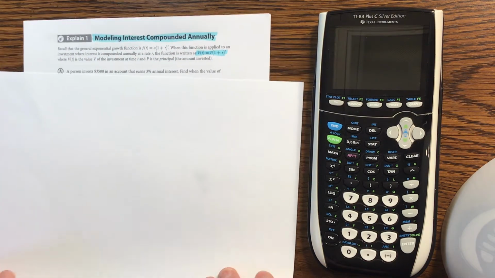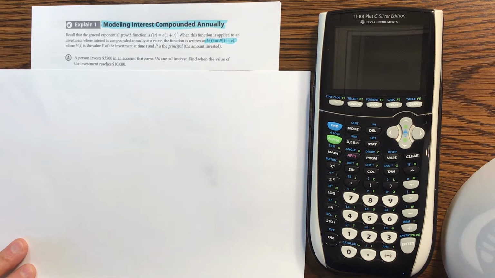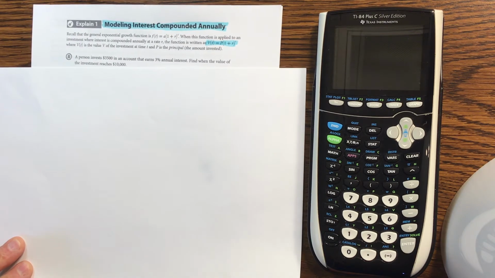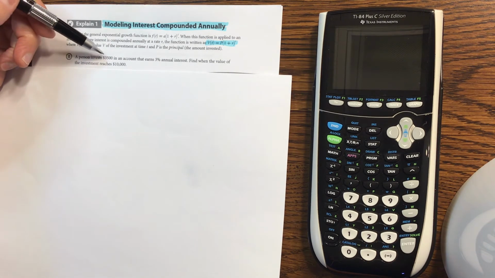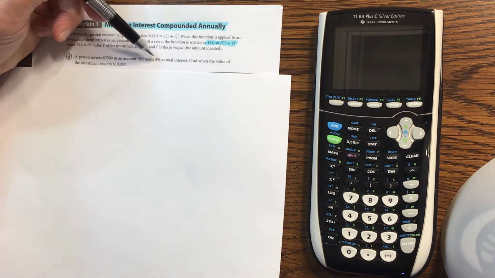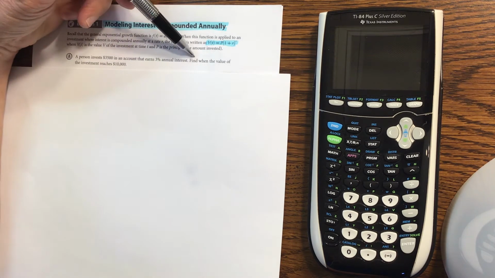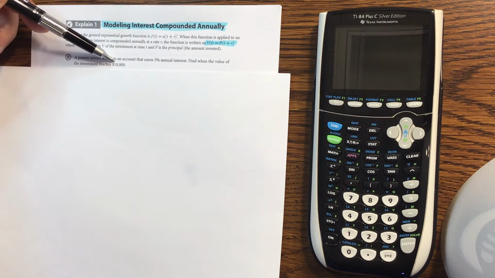Now the way we're going to do it is graphically. I do believe in the next coming chapters we can do this type of problem algebraically, but right now we're going to use our calculator. So here is an example. A person is going to invest $3,500 in an account that earns 3% interest annually, and we want to find when the value of this investment reaches $10,000.